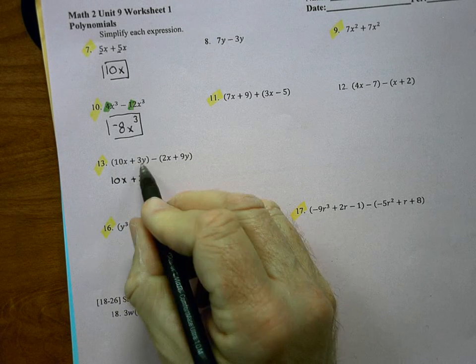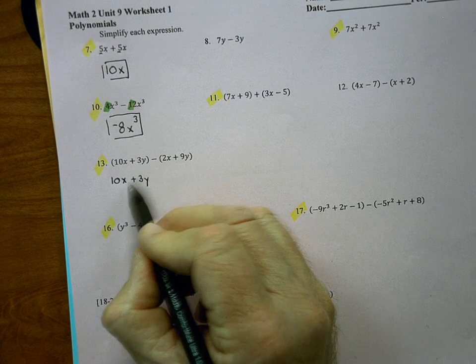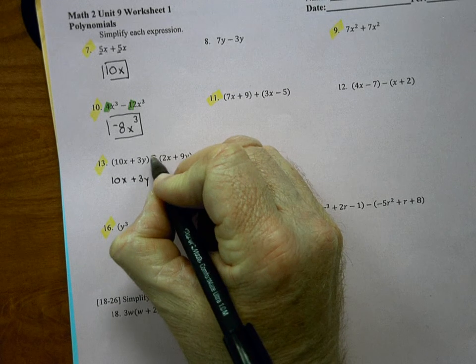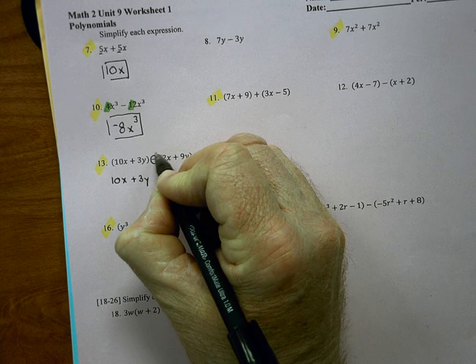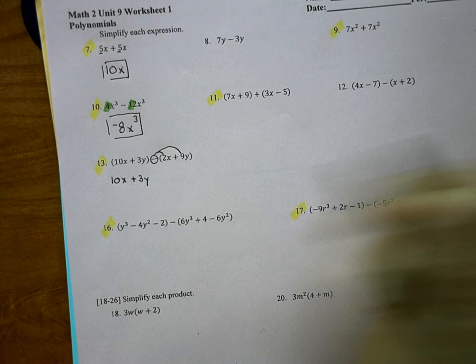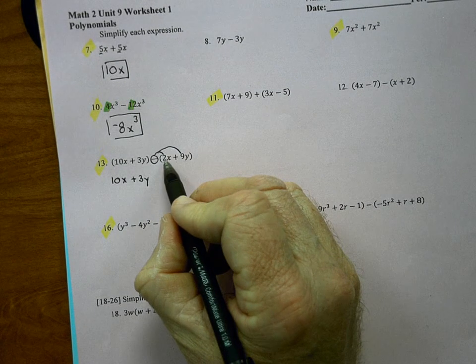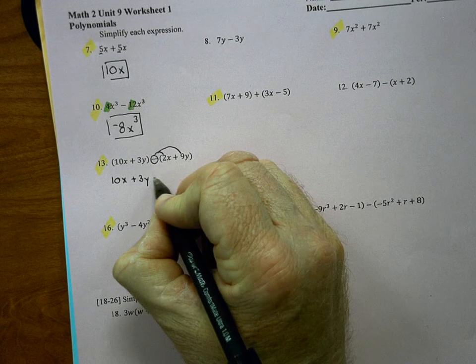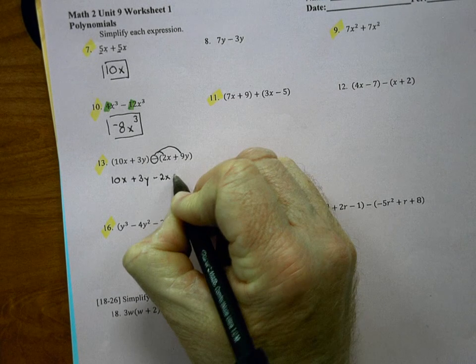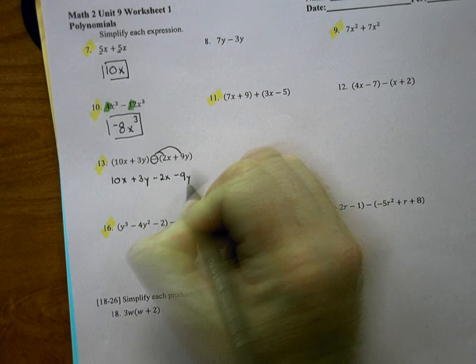The first parentheses, you could just drop, but in the second set, this negative sign causes everything inside of it to become the opposite of what it is. Since this is a positive 2x, it makes that a negative 2x. And since this is a plus 9y, it makes that a minus 9y.